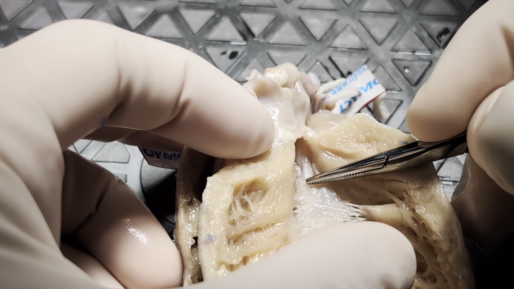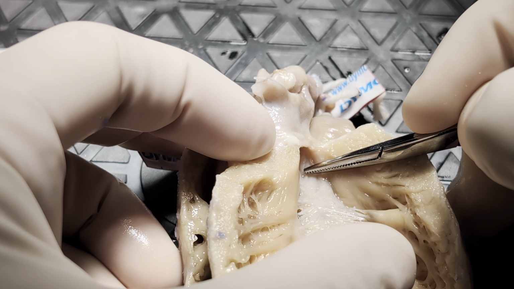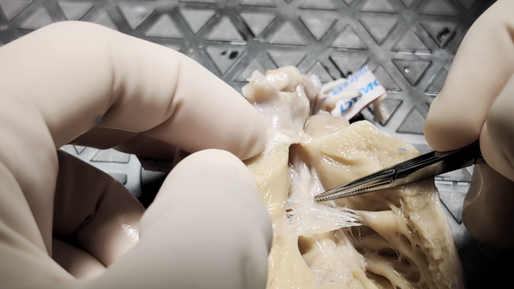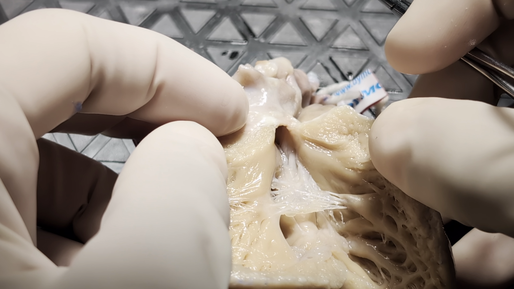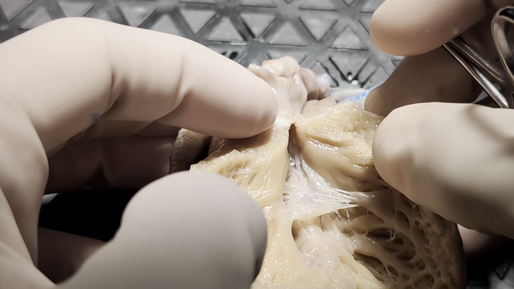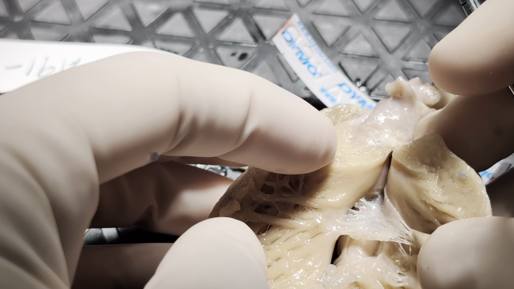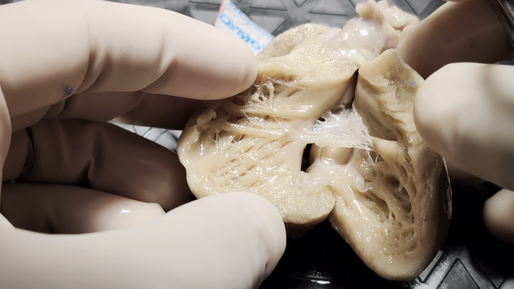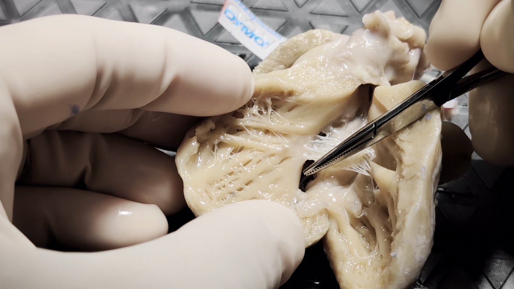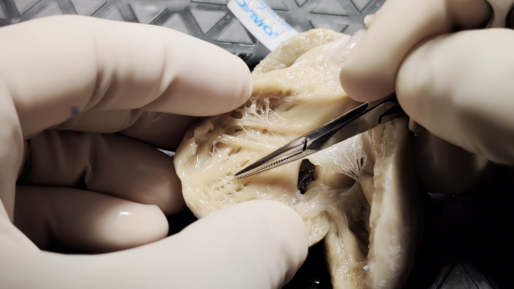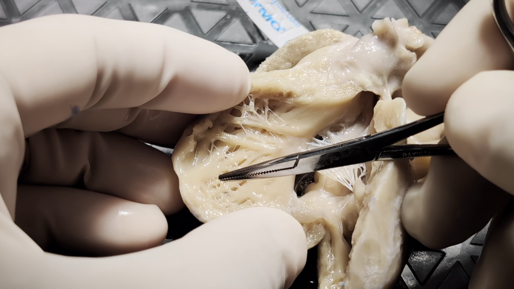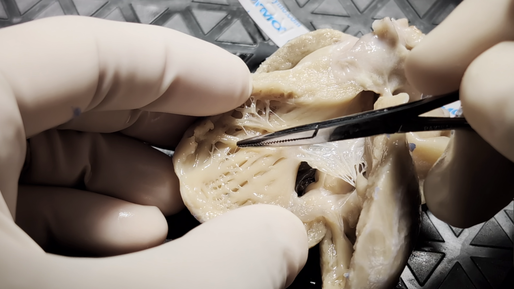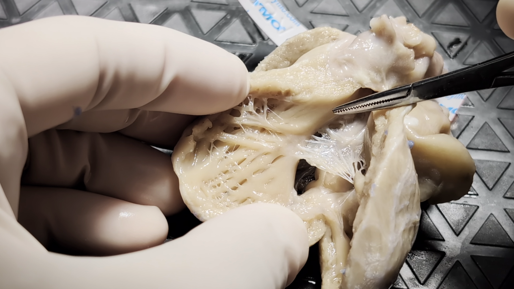You can see that there is some continuity between the aortic valve leaflets and the left-sided atrioventricular valve, fibrous valvar components as well. And then the other thing to note in the setting of the atrioventricular septal defect is that often the inlet component of the left ventricle is smaller than the outlet component of the left ventricle.